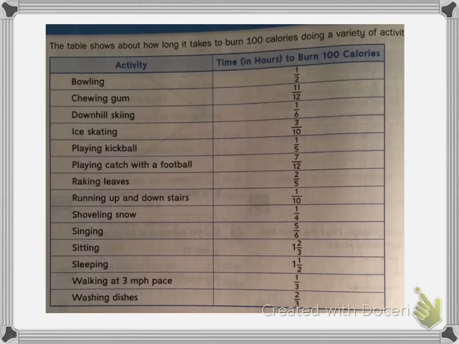So if I go through this list, I can go ahead and eliminate some of them because I know that a lot of these fractions are a lot less than 1/2. So if I look at all the fractions that are, let's say, close to 1 whole or more than 1 whole, I can go ahead and eliminate those. Like, for example, here, the 11/12, which is chewing gum. I can eliminate that one. I could eliminate down here, singing. I could eliminate sitting, sleeping, and I could probably even eliminate washing dishes. Those are all pretty close to a whole, and that's going to be close to 1 whole hour.